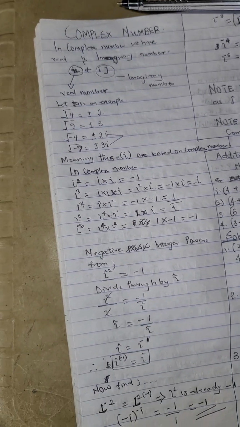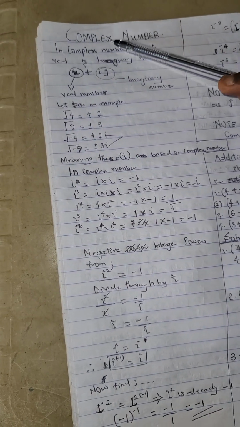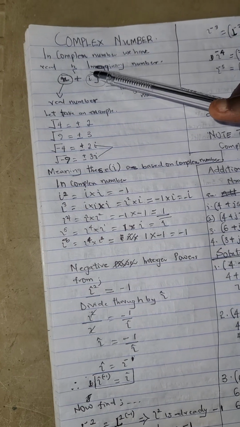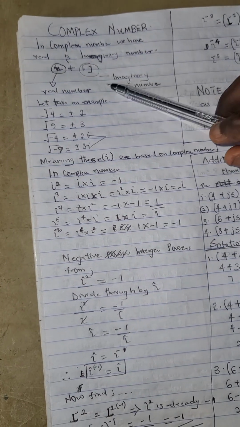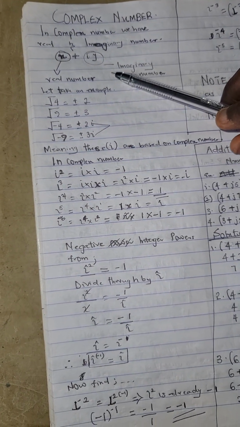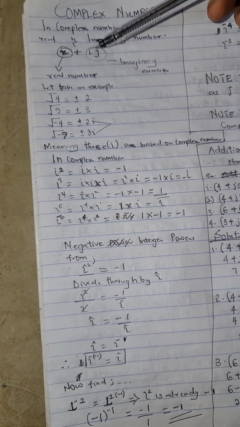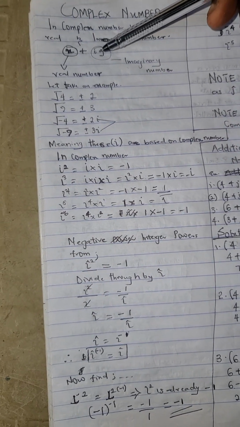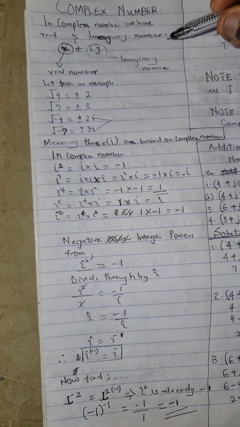In this video, we want to talk about complex numbers. A complex number is when we have one real part and one imaginary part. An imaginary number means a number that has i, j, or k, in such a way that we have a vector.